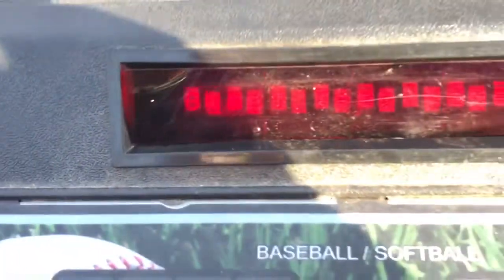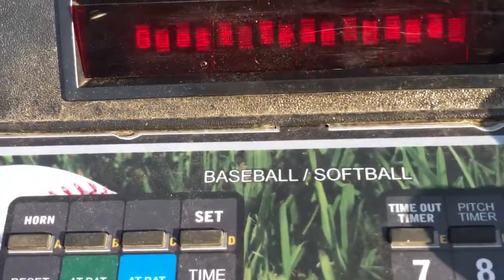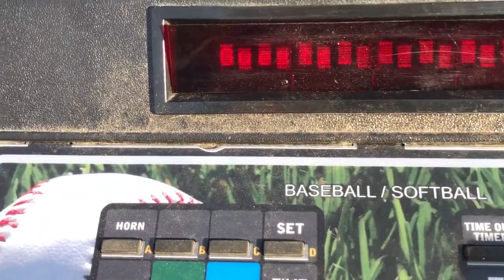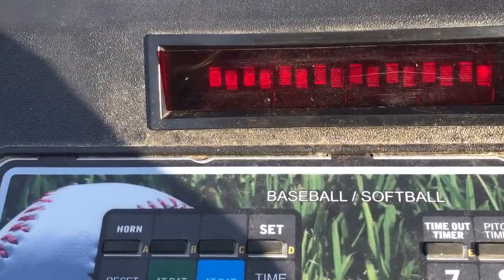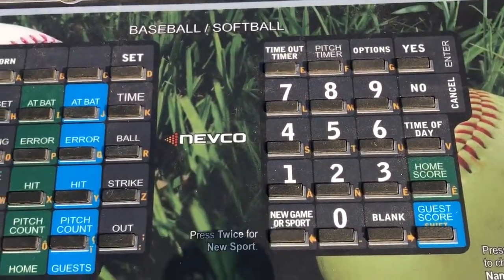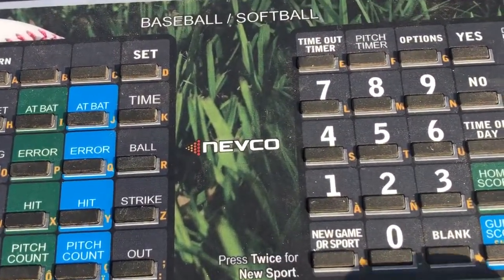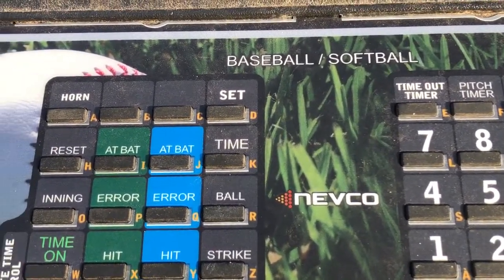The guest team name, so we're going to reset the guest team name. We hit yes. Now the odd thing that I've never figured out is it says guests, so what we have to do now is scroll back and clear that out.